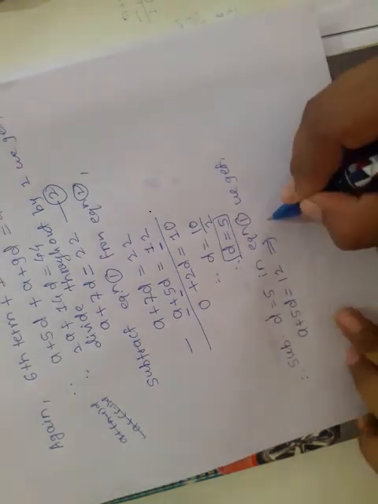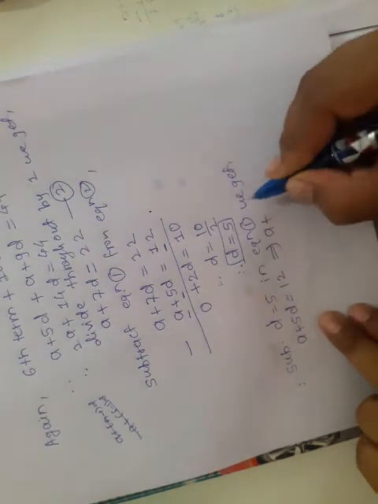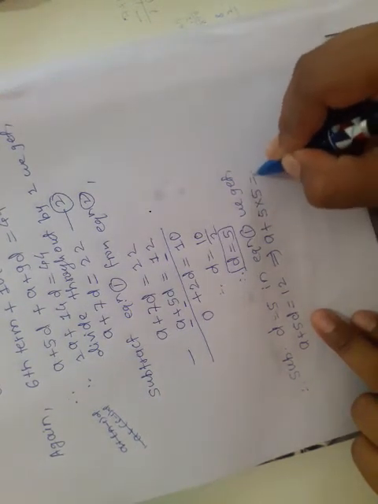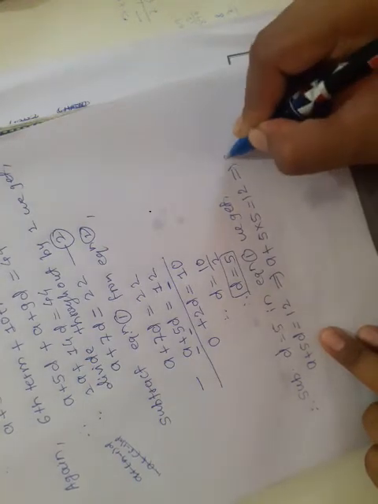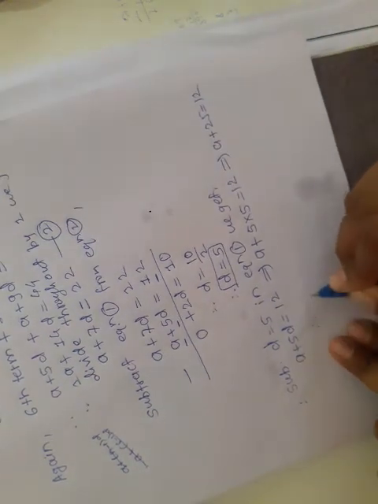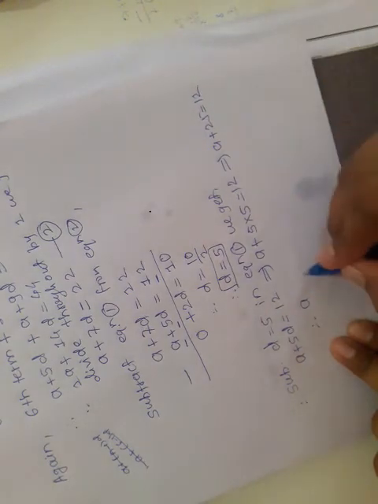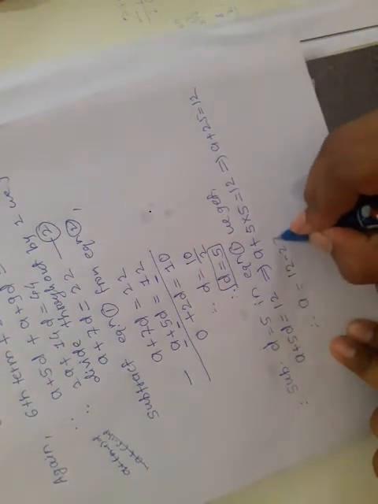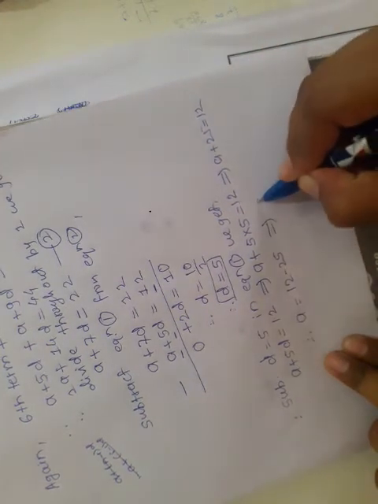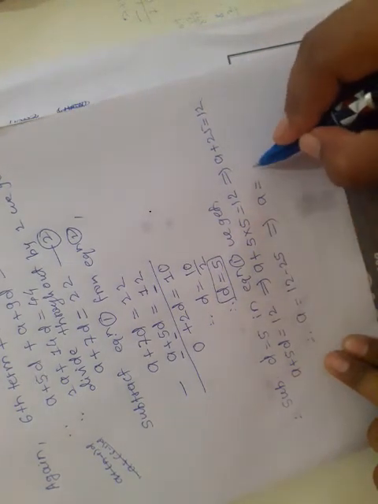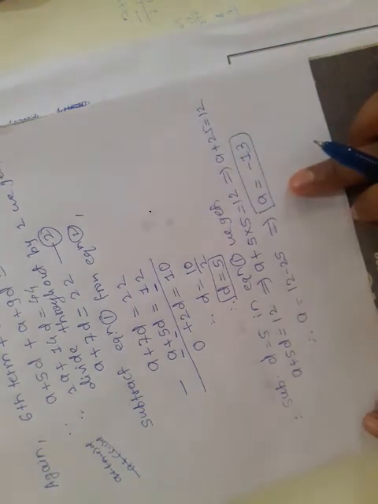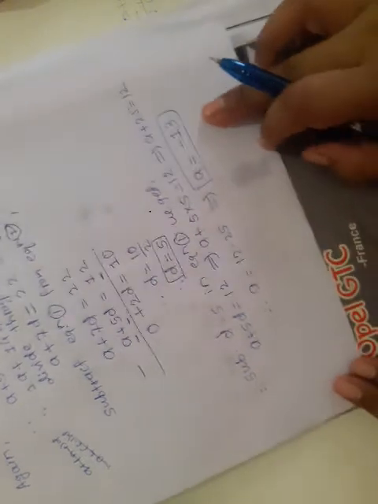Put the value of d here, a plus 5 into 5 is equal to 12, so a plus 25 is equal to 12. Transpose this 25 to RHS, it becomes negative, so a is equal to 12 minus 25, which is minus 13. This is our value of a.